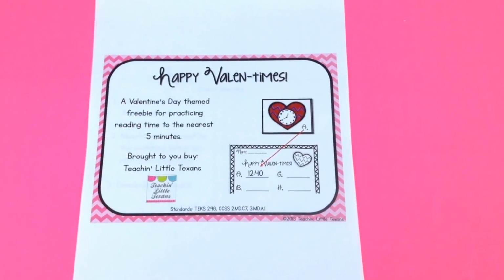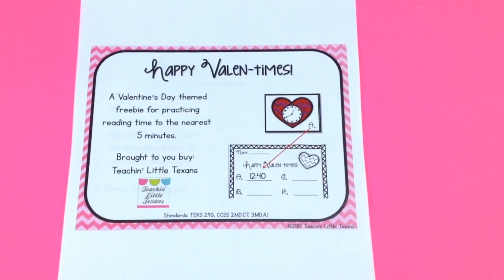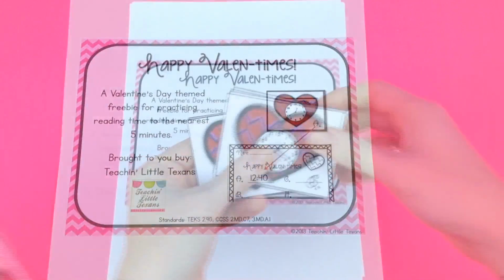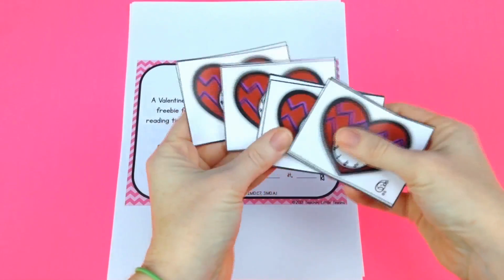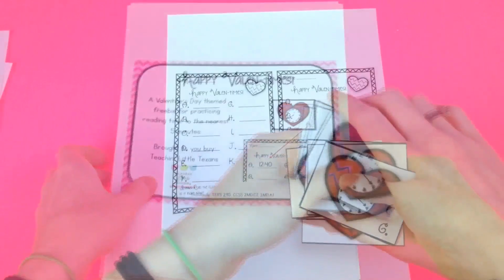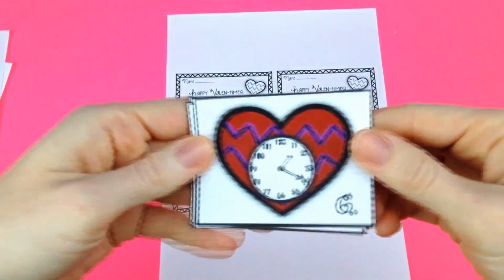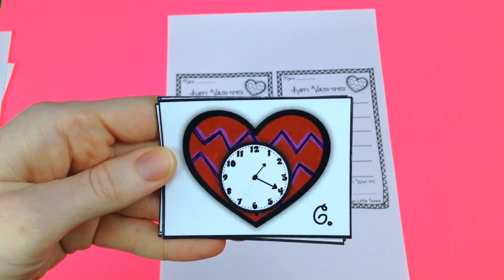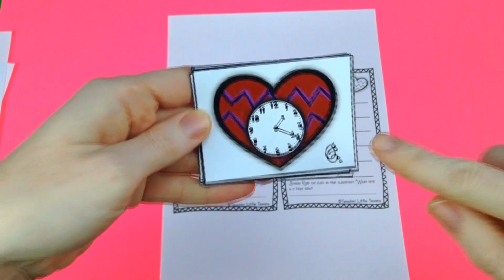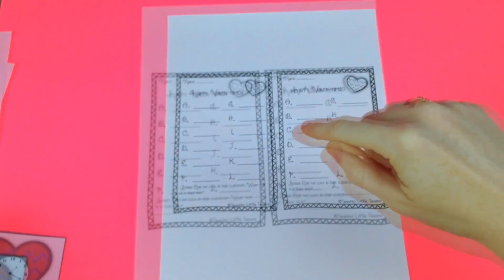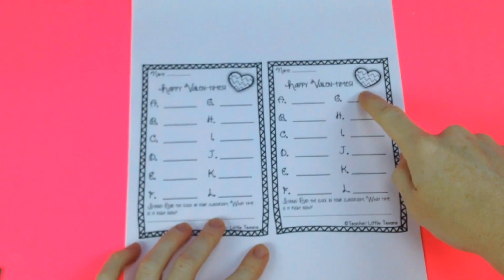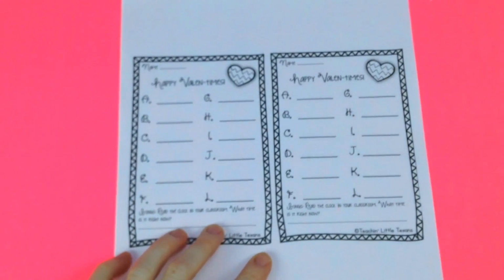Teaching Little Texans has a terrific freebie for your students to practice reading time to the nearest 5 minutes. There are these task cards with cute hearts and clocks on each that students will read and then write the time on these answer sheets. And I apologize, Dixie, I think I printed out the answer sheet in portrait instead of landscape, but this is adorable and very fun for your students.